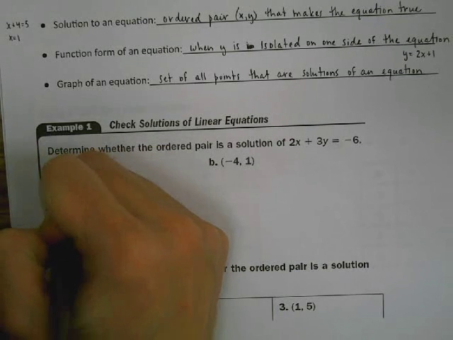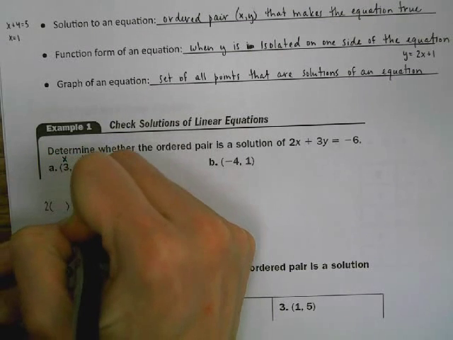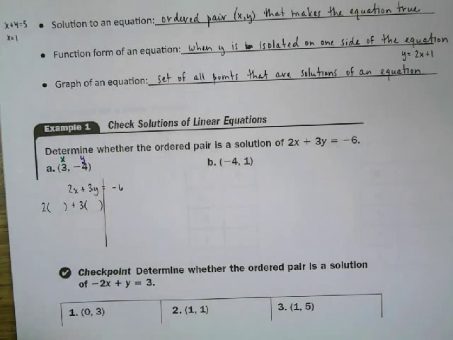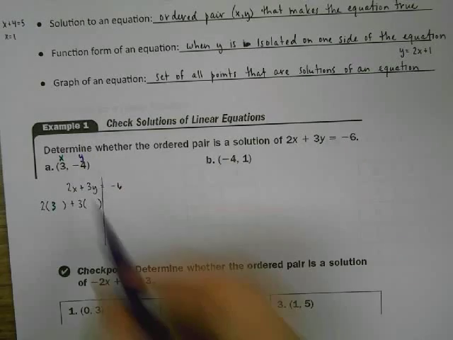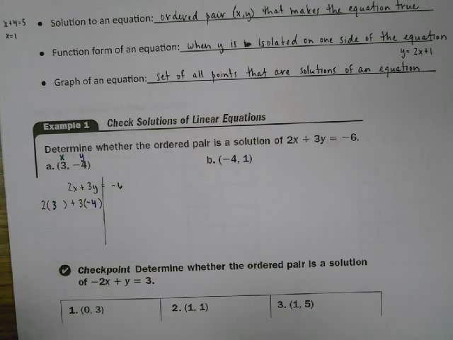So it's going to look like this. I'm going to put parentheses to leave a space for those values. Again, for x, we said we were going to plug in 3, and for y, negative 4. So now I'll plug that into my calculator.